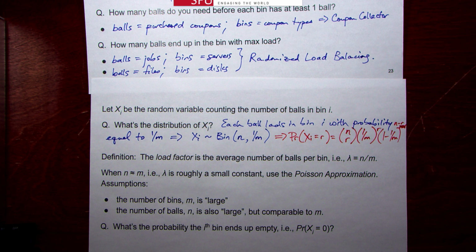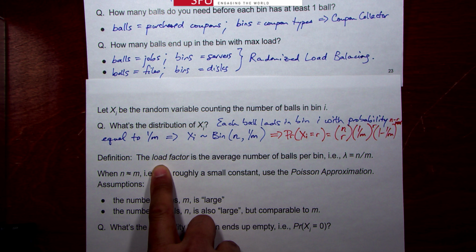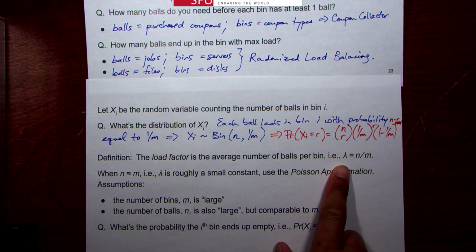Time for another definition, and a lot of you have heard this definition before because you have taken a computer science course where they taught you stuff about hash tables. It's the exact same thing that they use in hash table discussion. It's called the load factor. The load factor is the average number of balls per bin, and we use the same symbol here that we do in computer science data structures classes, and it's lambda.